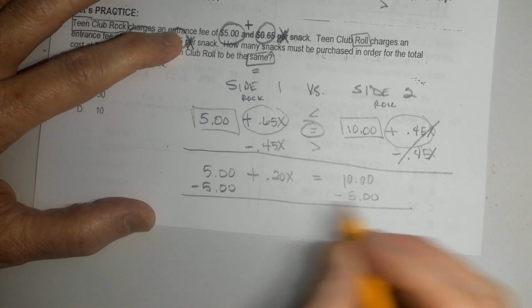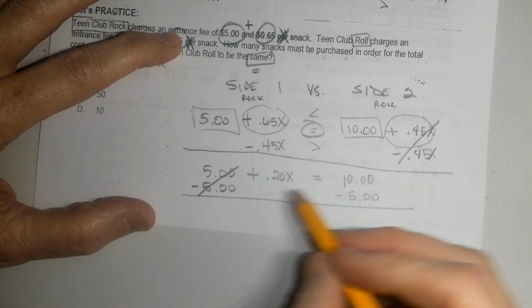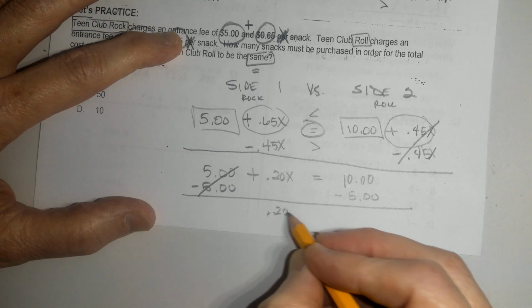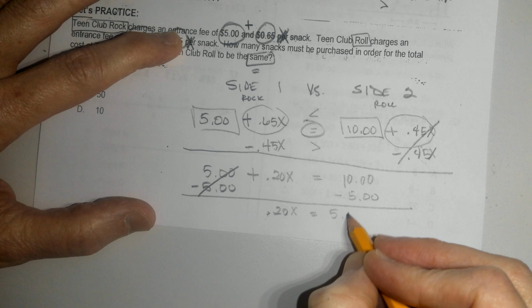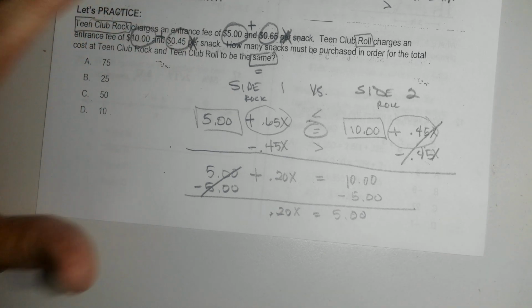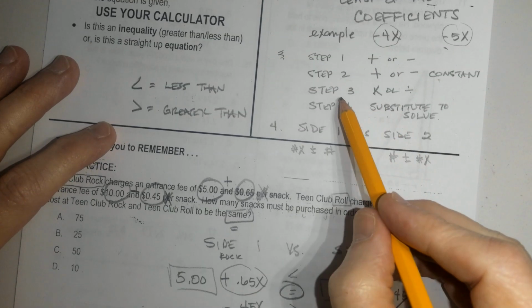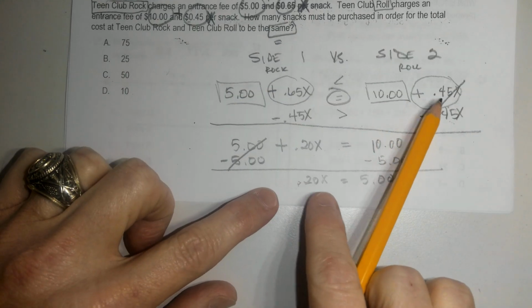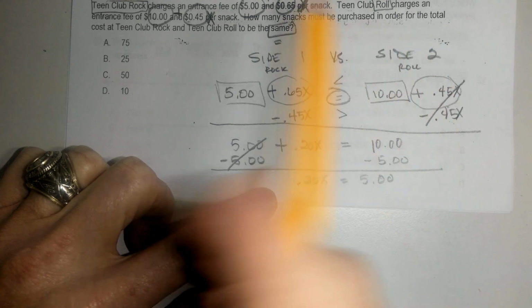I'm getting so close here. Did I create zero pairs? What are they? Bam. Did I do anything to the 20 cents x? No. I'm very close. 0.20x equals, what's $10 minus $5? $5. Okay, now you're down to your second to last step. Last step to solve, but second to last step to confirm. Step 3 is to multiply or divide. What's happening between the 20 cents and the x? Are they being multiplied, divided, added, subtracted?